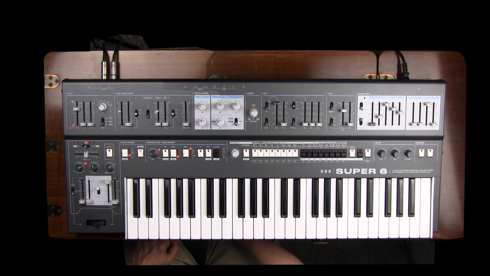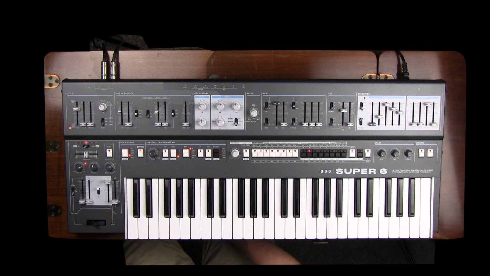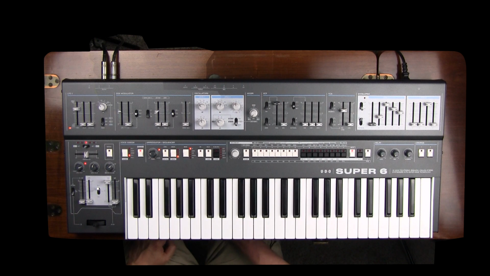What you have just learned is that the LFO's modulations are happening independently. So you don't have one LFO affecting all of the oscillators simultaneously.